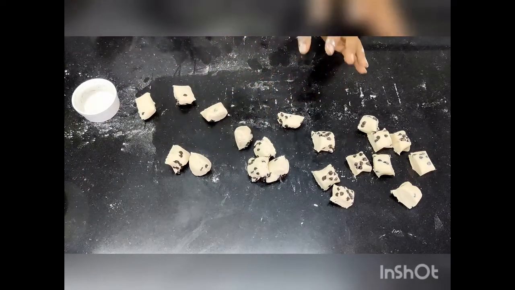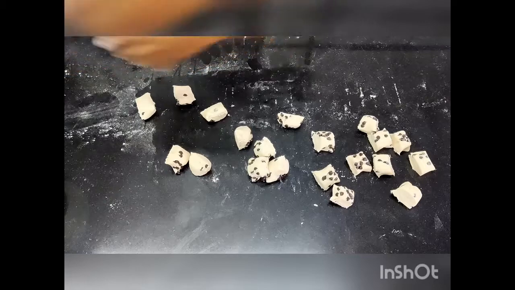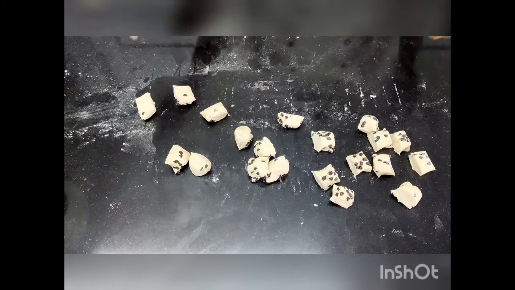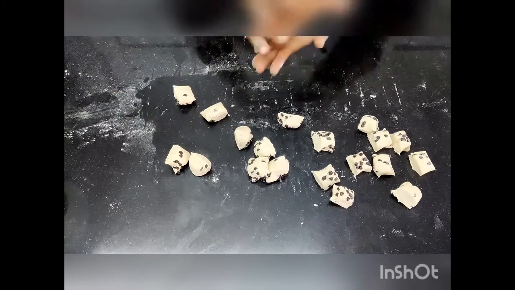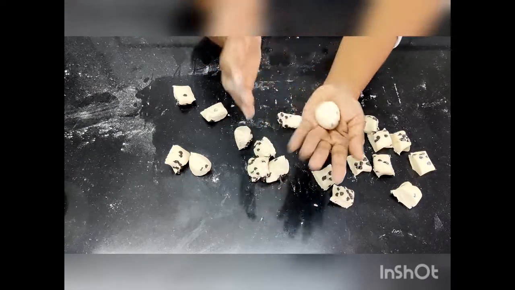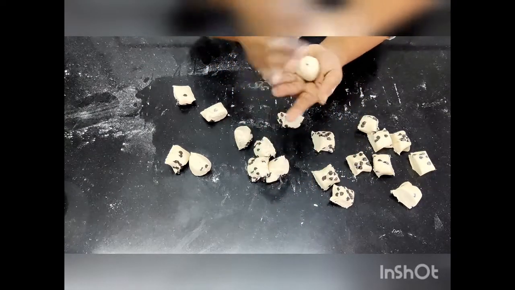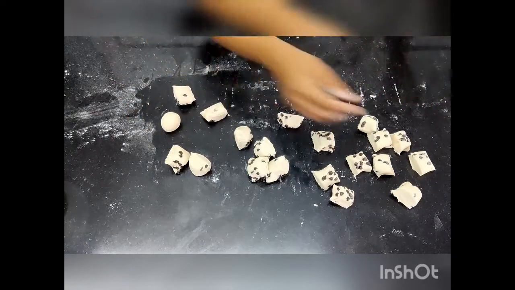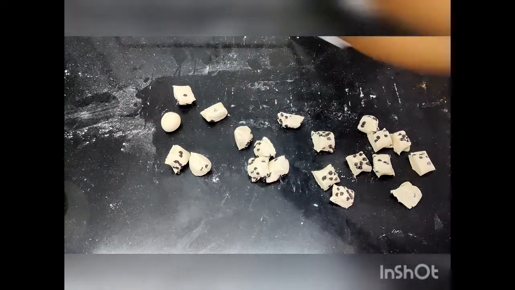Now this has started sticking a little bit. So if it is sticking in your case a lot, then you can always put a little flour. Just start rounding this like this. Don't apply too much pressure. It is going to make your cookie very soggy, and it will start sticking to your hand.